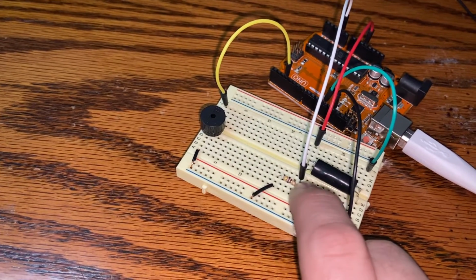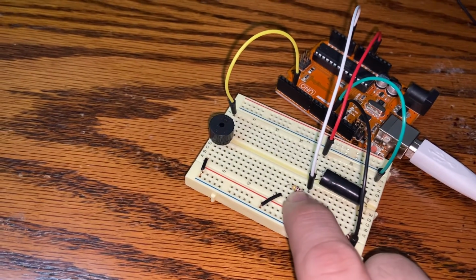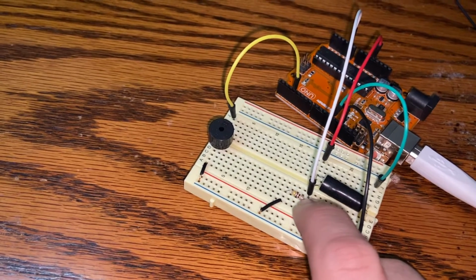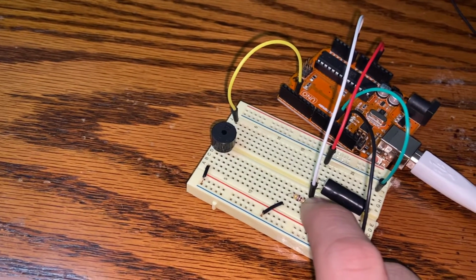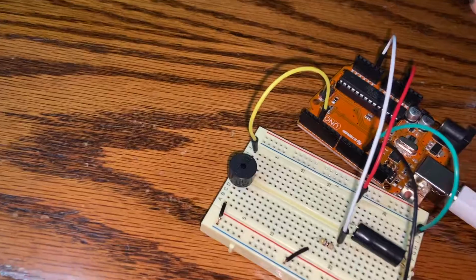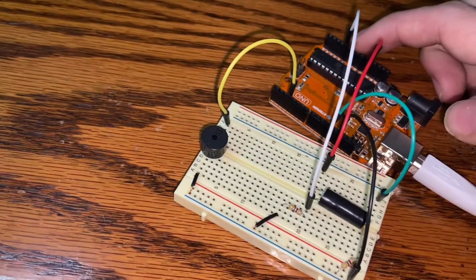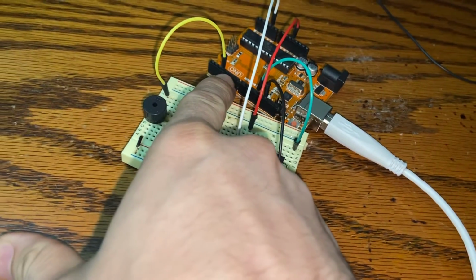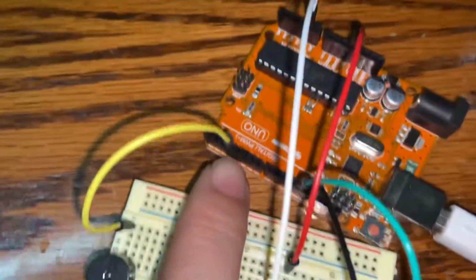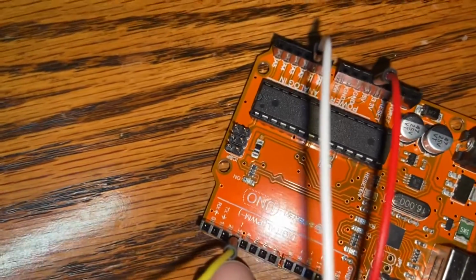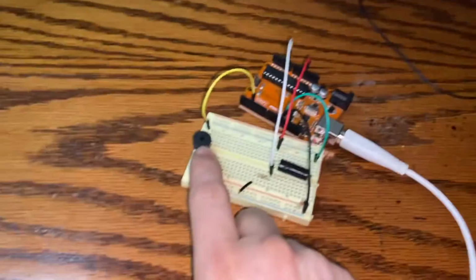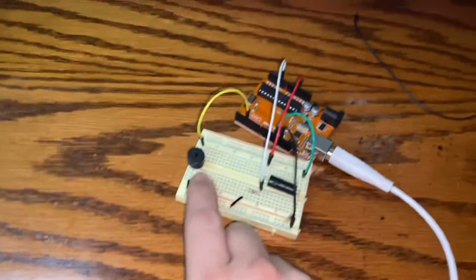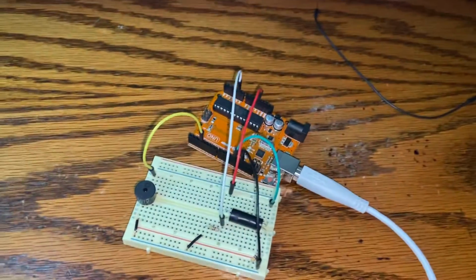But in between the resistor right here and the photoresistor, it goes back into analog pin 1. And then over here I have pin 3, I want to say is what it is. So yeah, pin 3 connected to my buzzer over here, going straight to ground.